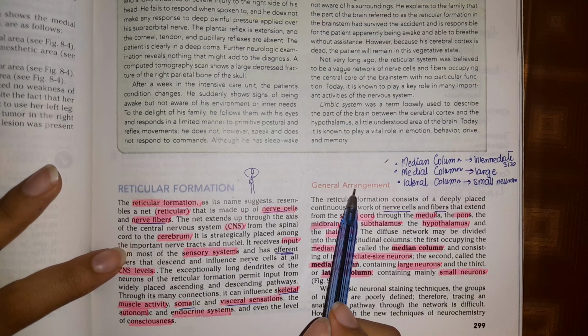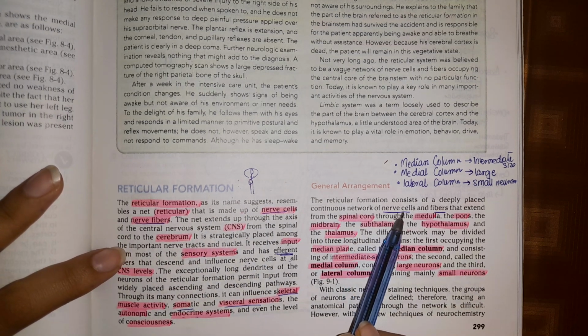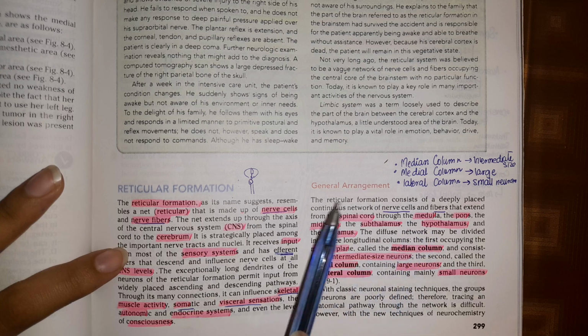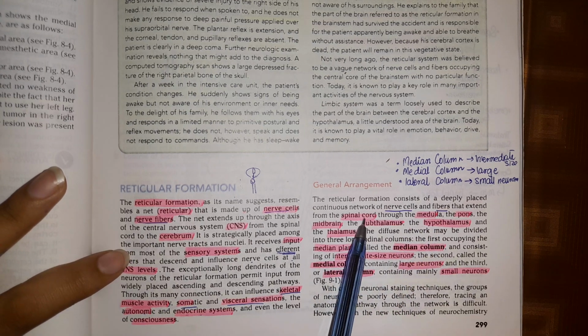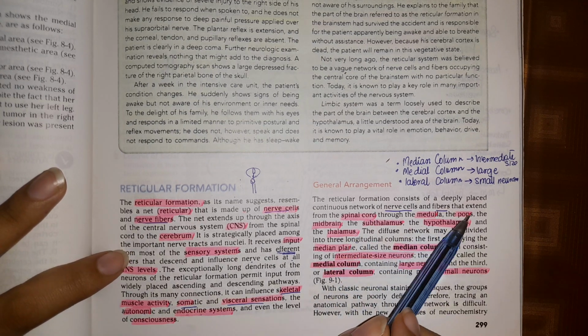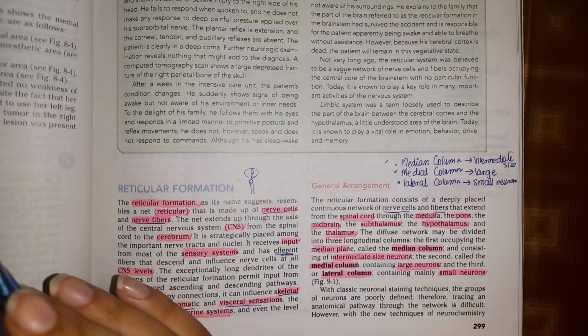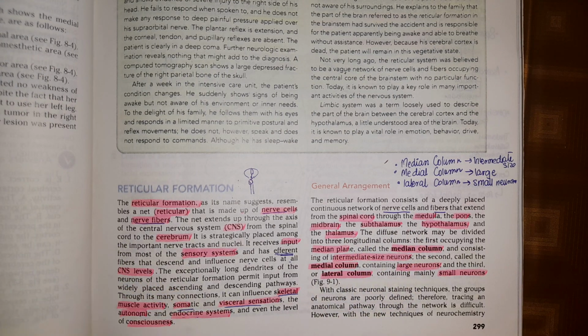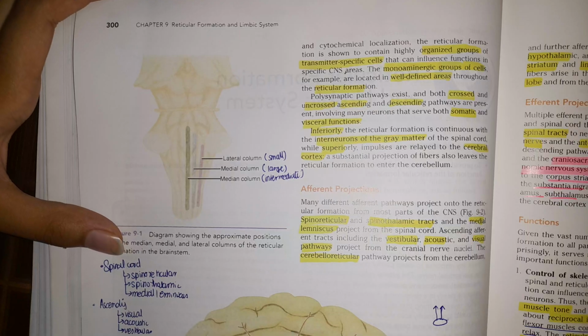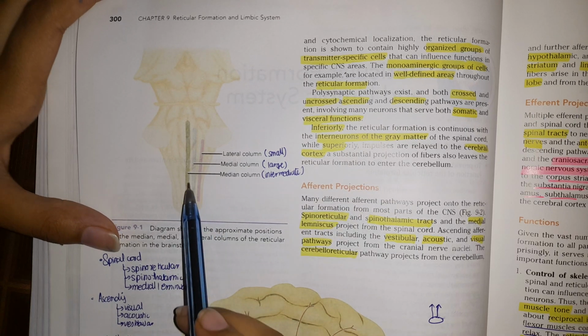Now we are going to do the general arrangement. As I told you, it is made up of nerve cells and nerve fibers. So now it runs on the posterior side of the spinal cord, medulla and pons, and subthalamus and hypothalamus, and it has three columns actually: the median column, the medial column, and the lateral column. And these three longitudinal columns are like this. We can see the approximate position that is made in this book.